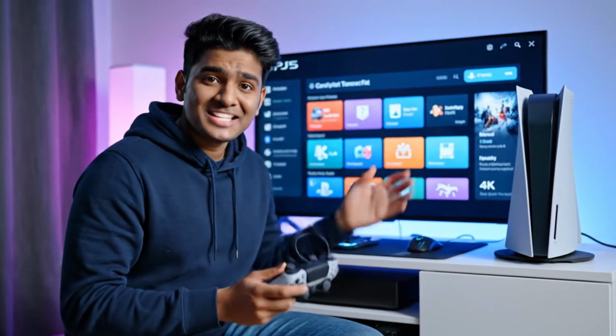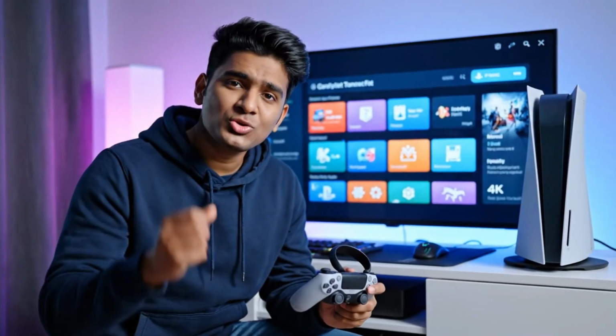And that's how you fix PSN login failed NP-102955-2 on your PS5 quickly and safely.